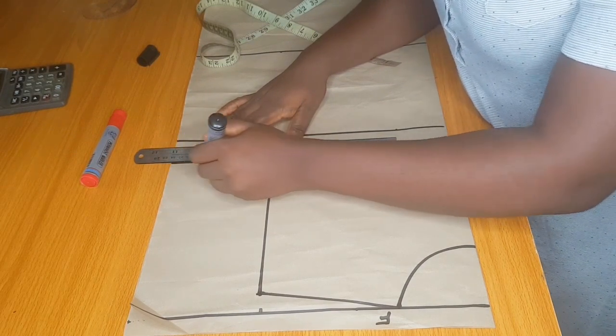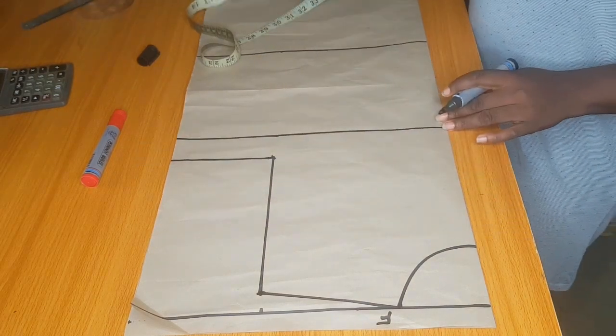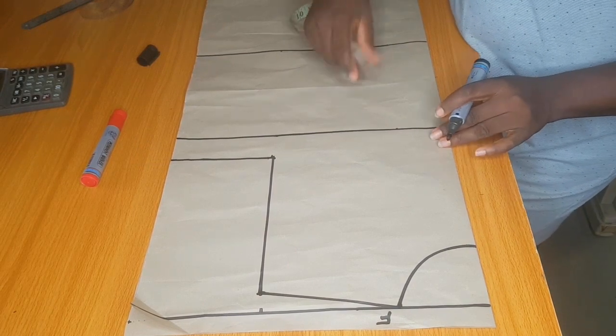So now, connecting my lines to the side of the pattern. Okay, so now we are done with that.